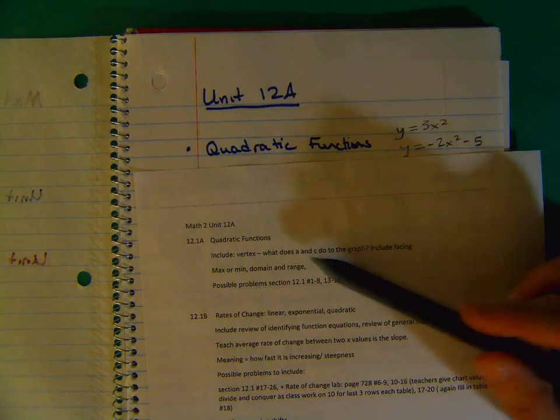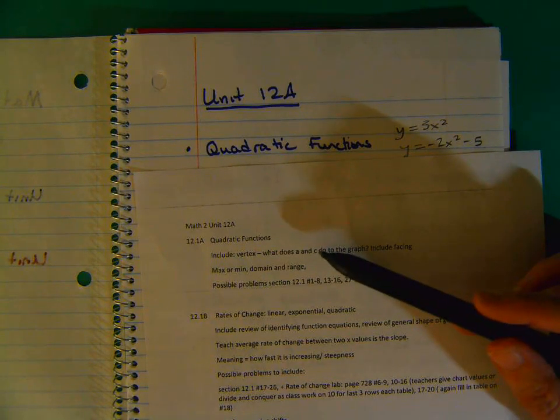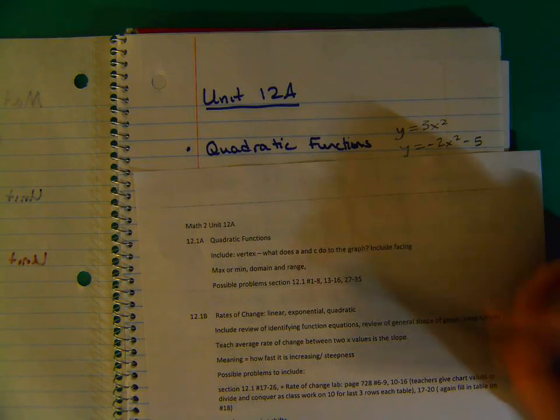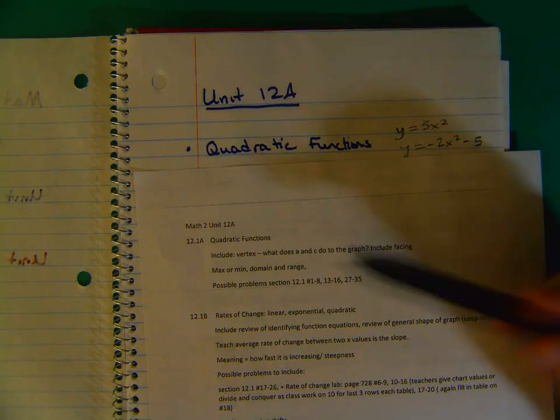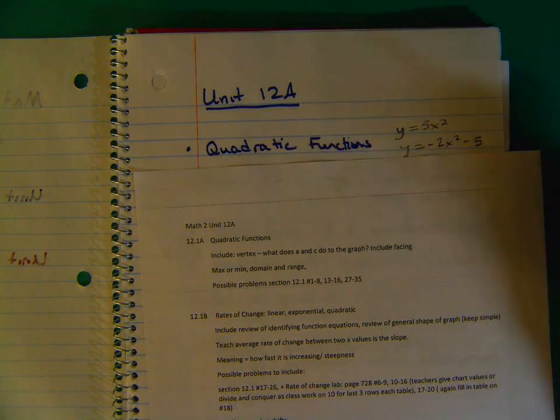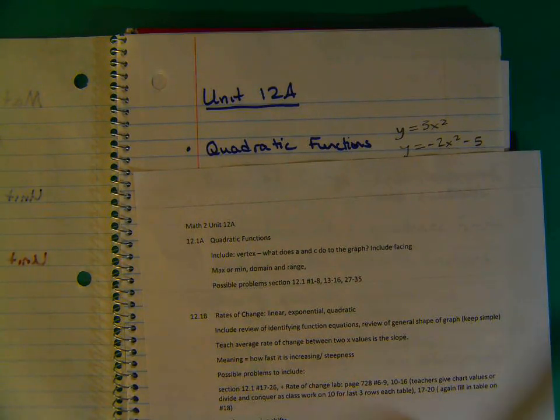And they should realize that the A is making the parabola skinnier or wider and deciding how it's facing. The C is shifting the parabola up and down. The way functions shift based on these constants added, this is an important standard that we're supposed to cover.